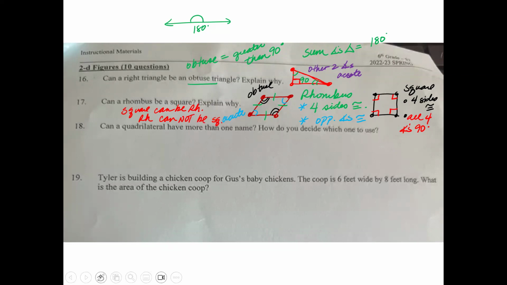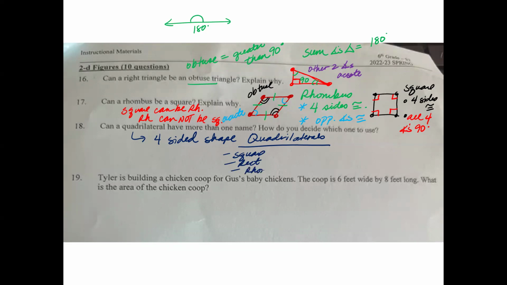Okay? Number 18. Go ahead and read. How do you decide 1, 2, 3? Quadrilateral just means a 4-sided shape. There are lots of quadrilaterals. Okay, what are all the quadrilaterals that we can have? Let's list all of them. What else? What else?